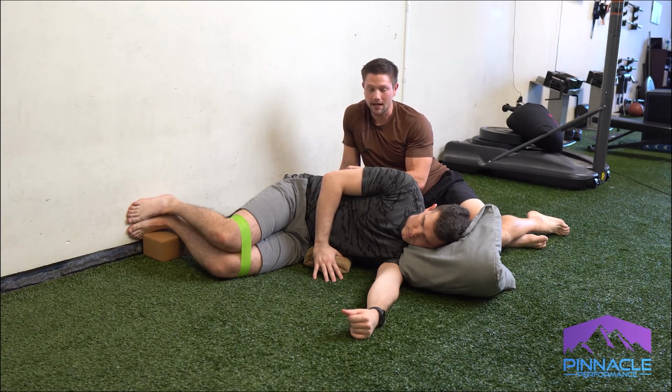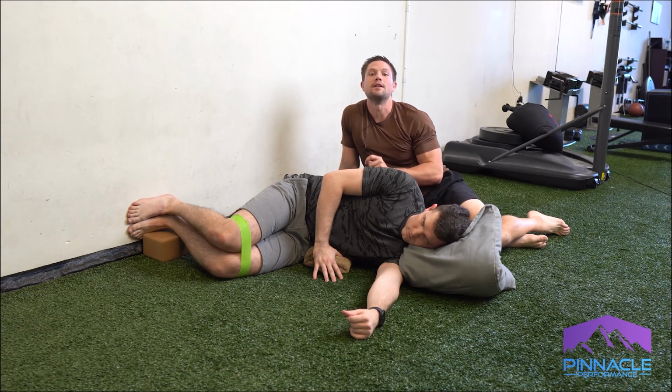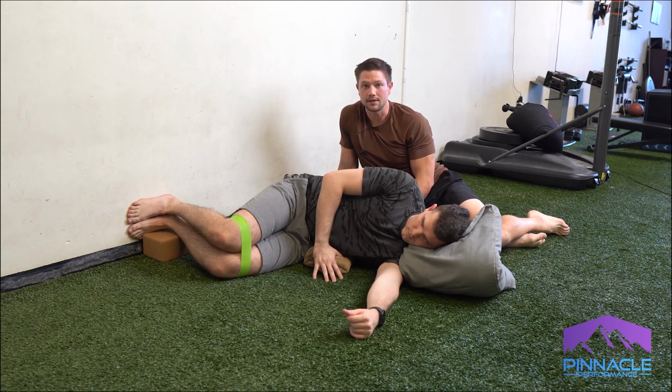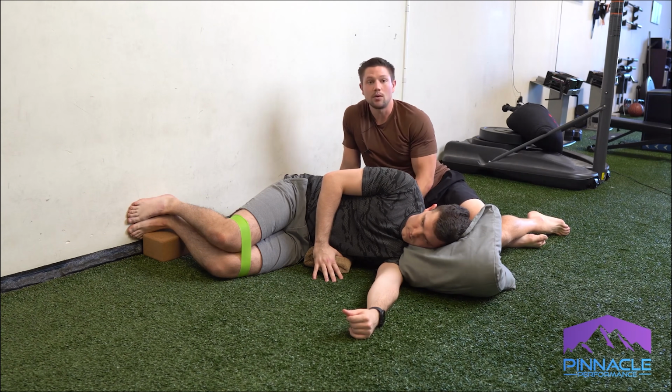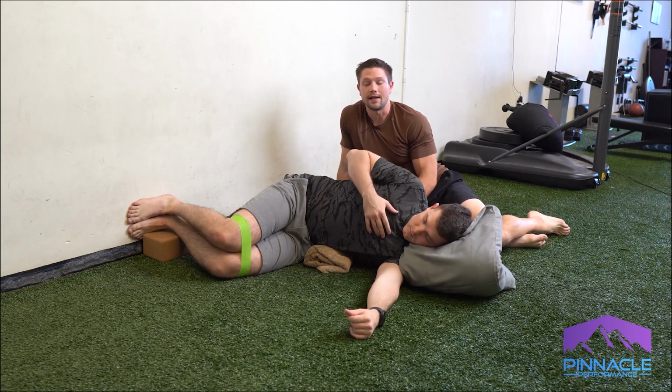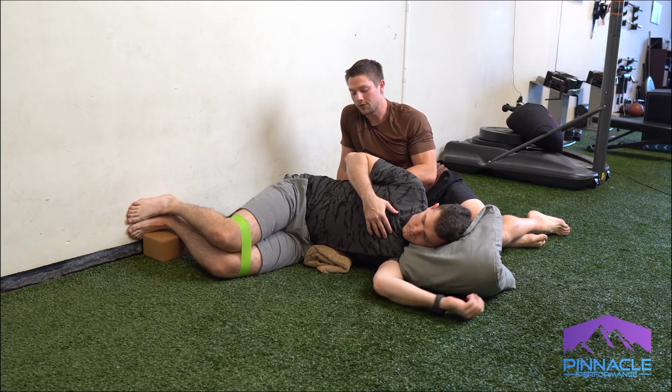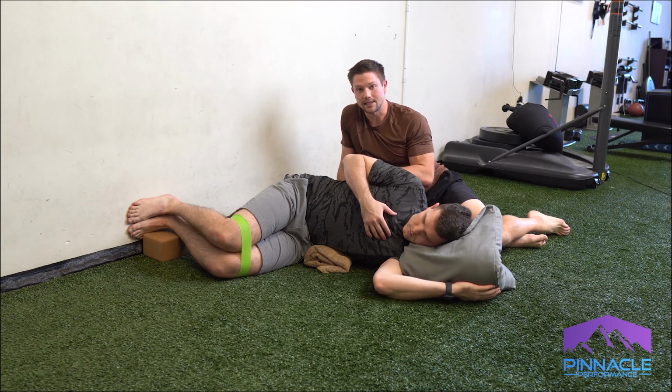You don't want to use a heavy band. It will not help you. You want something that's pretty light or very light according to the band resistance. And we also have a towel roll underneath the side that's facing the ground. So this will be his left side in this instance right here.